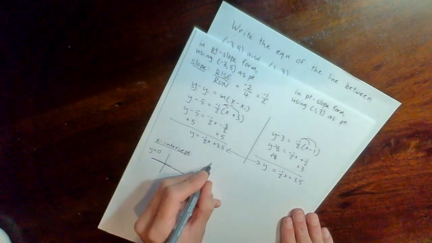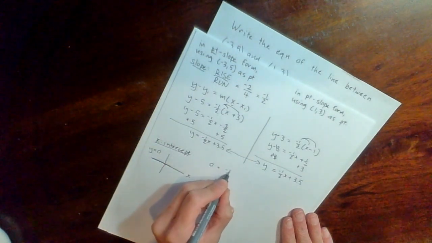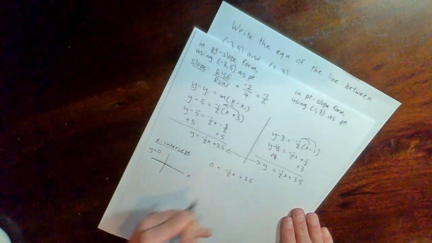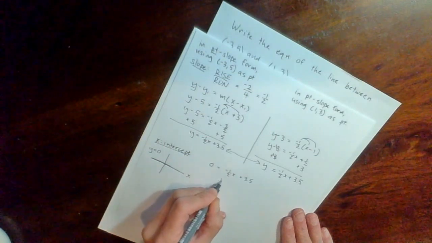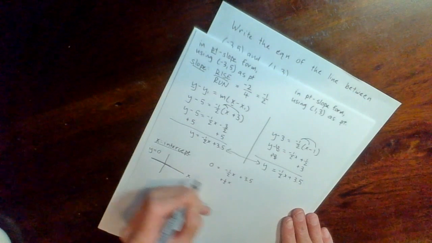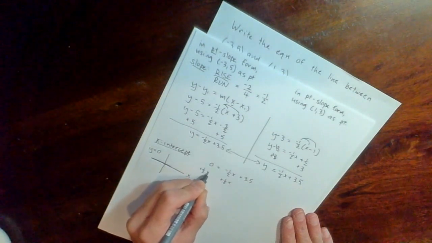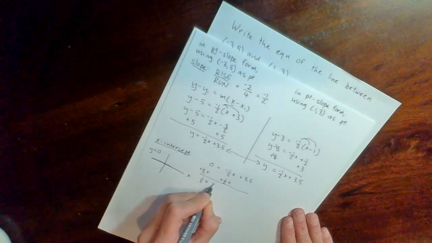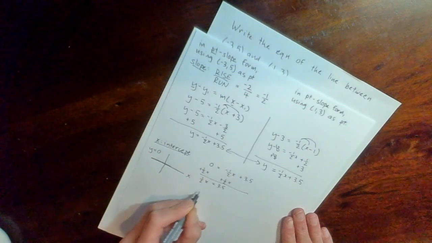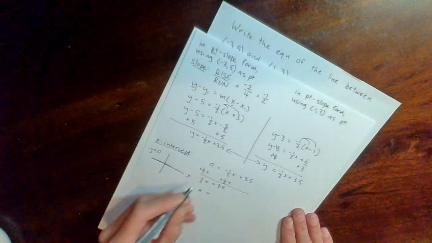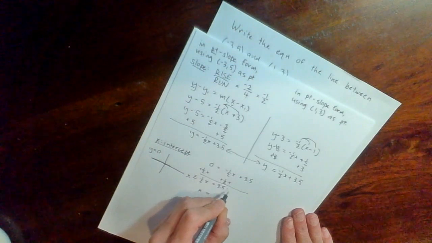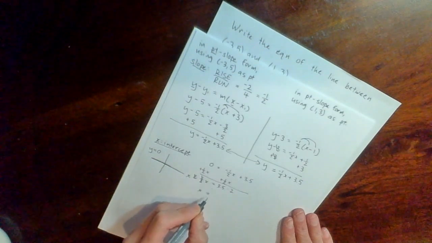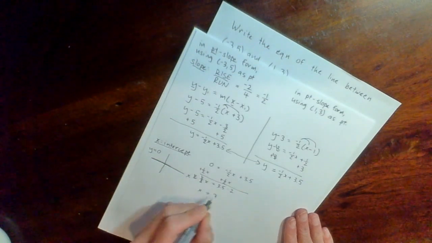So let me put it in this one. 0 equals negative 1/2 x plus 3.5. Now, let me add 1/2 x to both sides. So 1/2 x equals 3.5. To get 1x, I divide by 1/2, which is the same as multiplying by 2. 2 times 1/2 is 1. 1x is just x, equals 3.5 times 2 is 7.